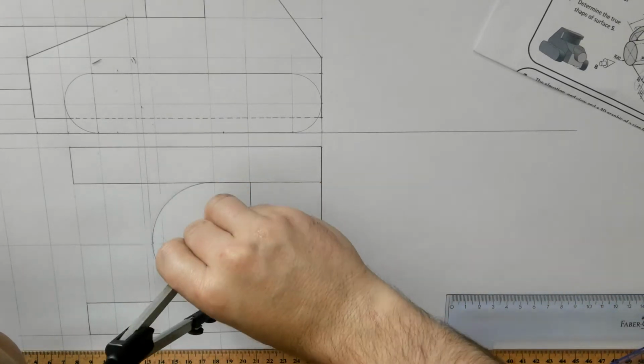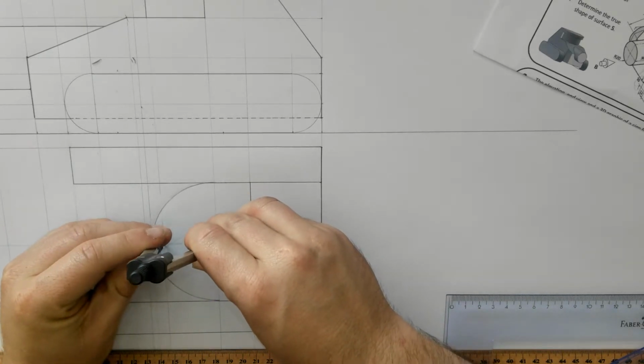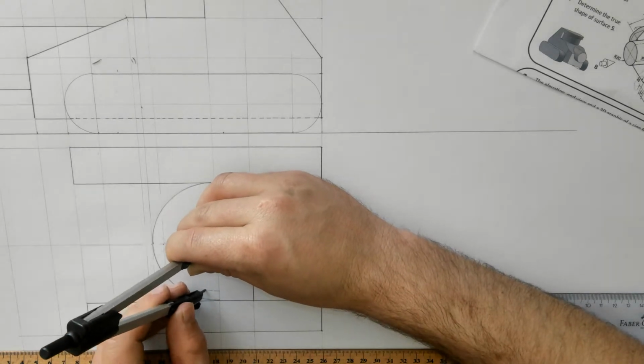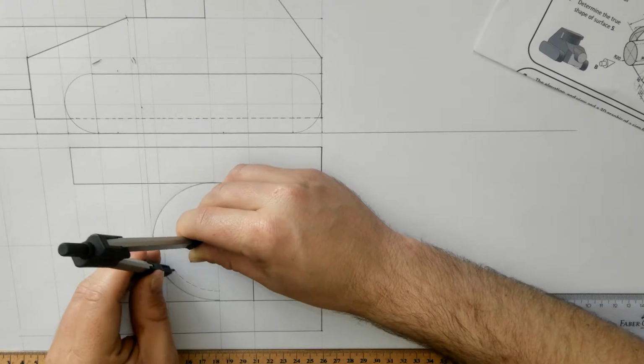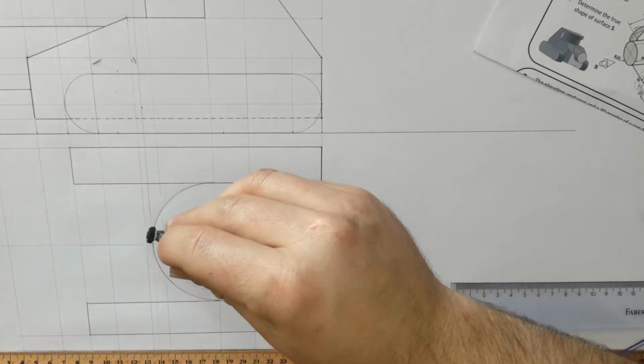So there we have that slight accuracy error fixed. Now I'll do the smaller one here, and this is going to be hidden detail. So this semicircle here is done in hidden detail.